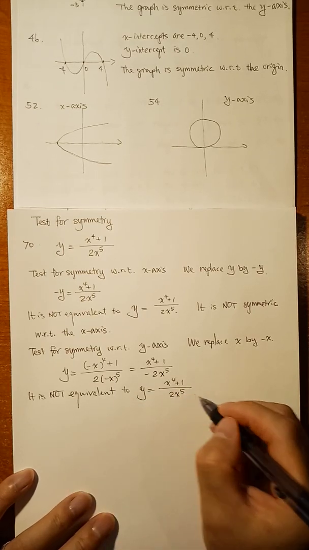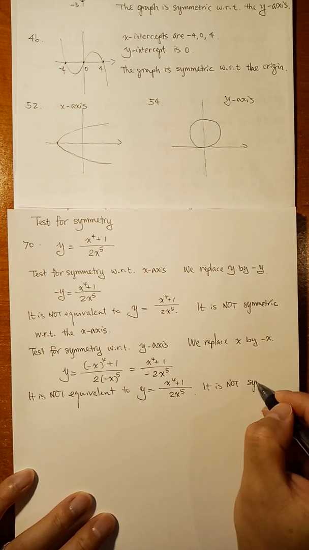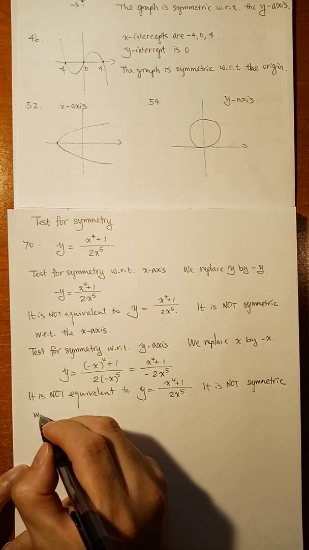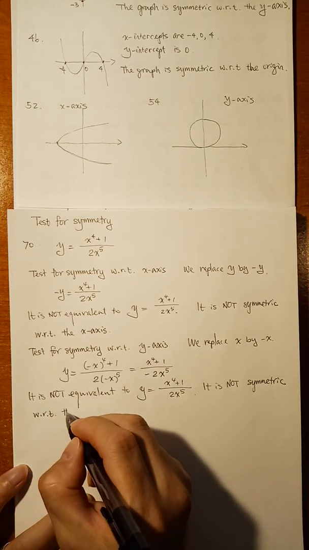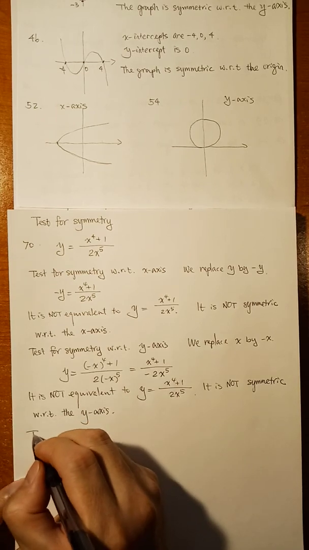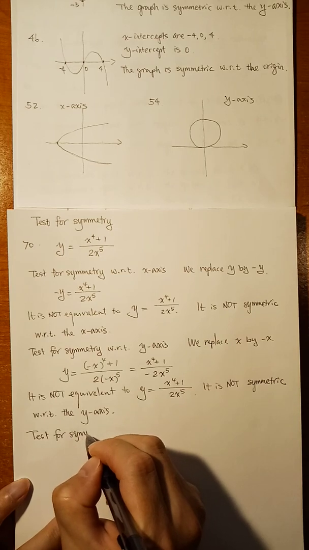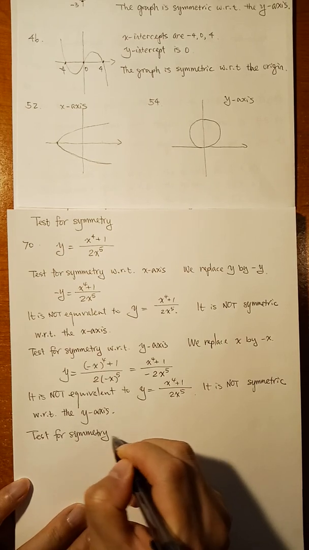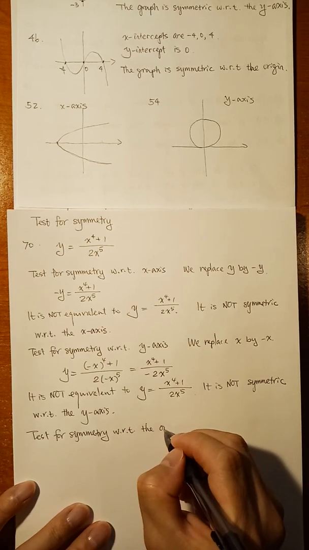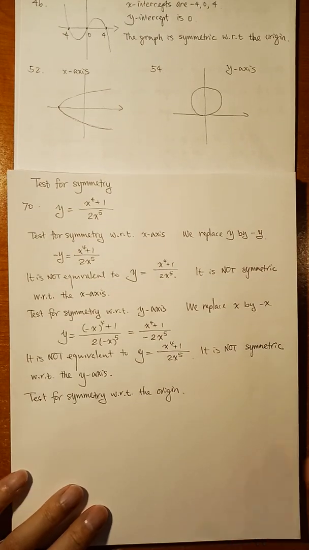It's not equivalent to it, so it is not symmetric with respect to the y-axis. Now the third one, test for symmetry with respect to the origin. Okay, so how do we do that?